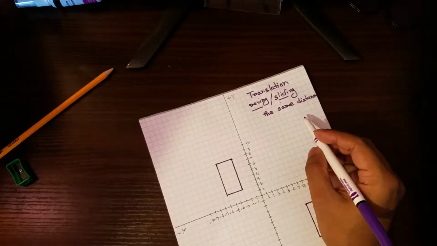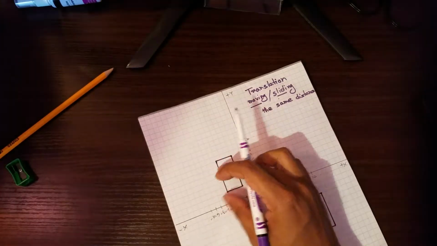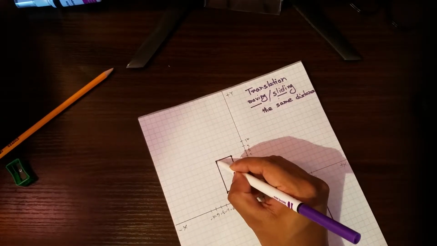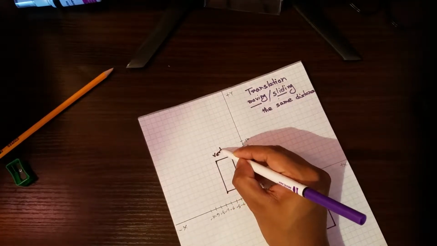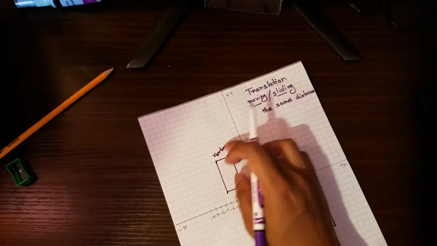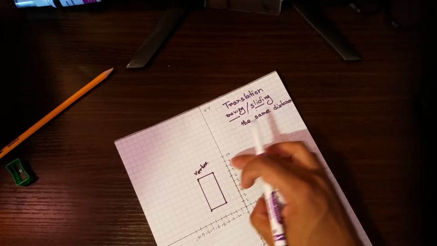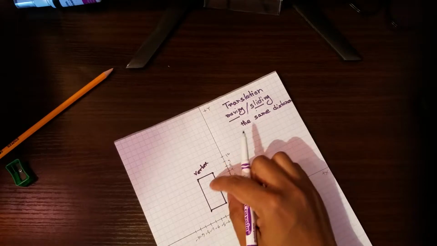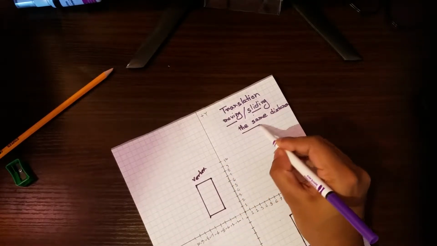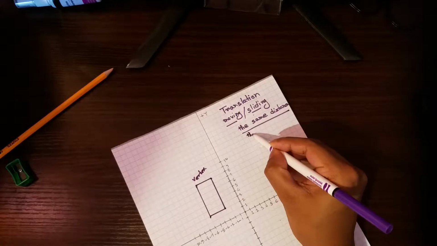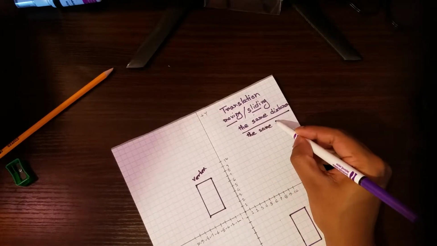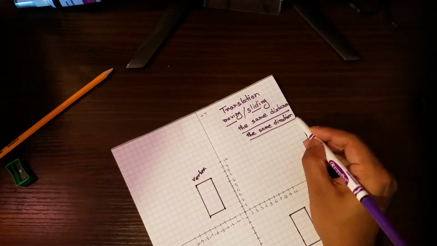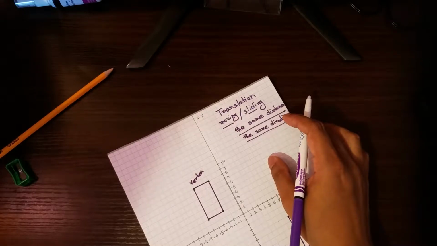So when you are translating an image or shape, let's say I have a rectangle and you can see I have 4 points. They're also called vertex, so you can either call them point or vertex. So remember, when you're translating, every point of the rectangle or whatever the shape you have should be moving the same distance and also the same direction. So that's all you need to know: same distance, same direction.